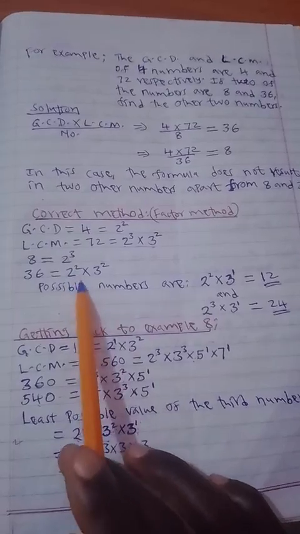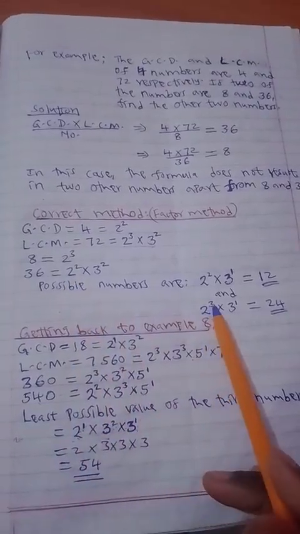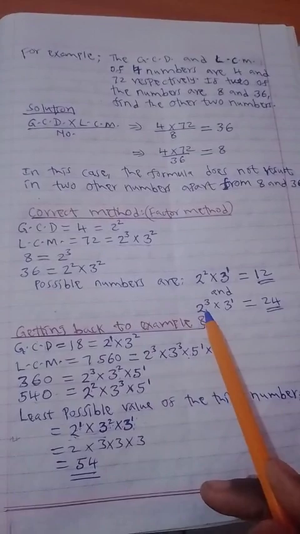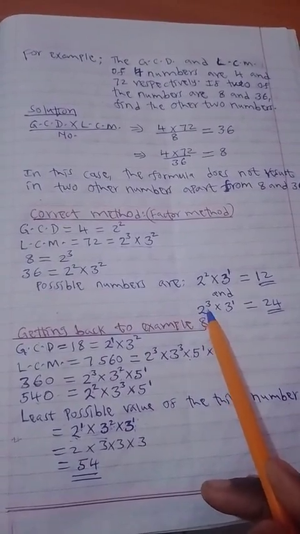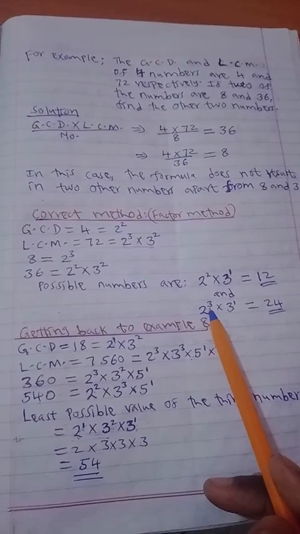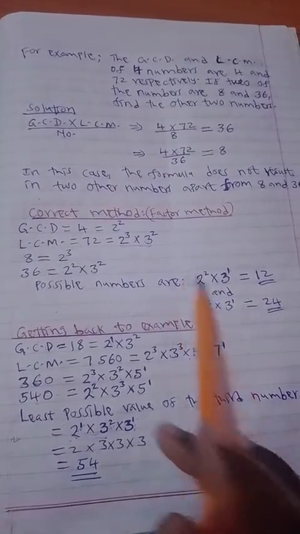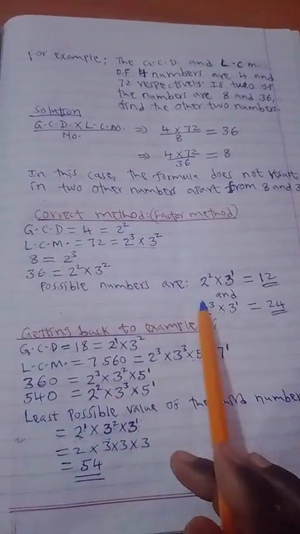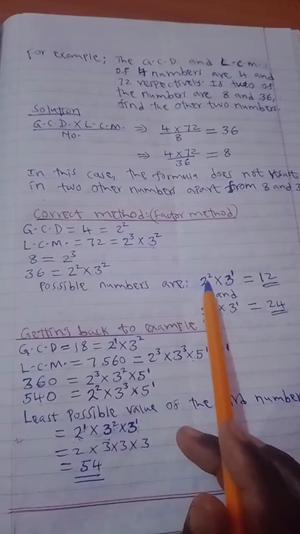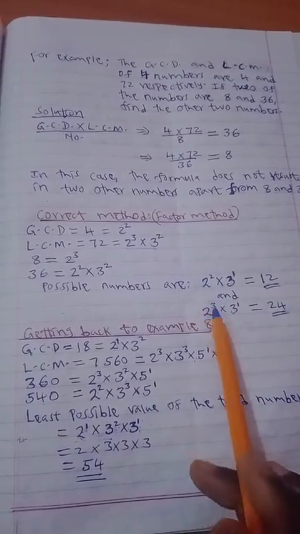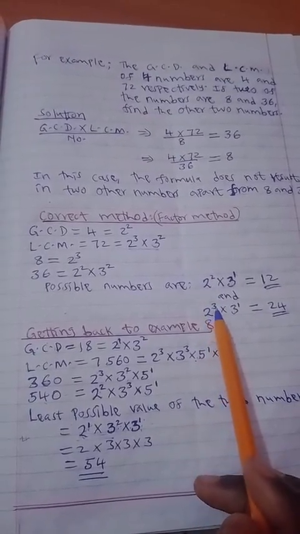Now, the other number we can consider is when we take the factor 2 with a power of 3. The G.C.D. can divide it because it is a power of 2. Now we increase the power of the first factor by 1. That's now 2 power 3.